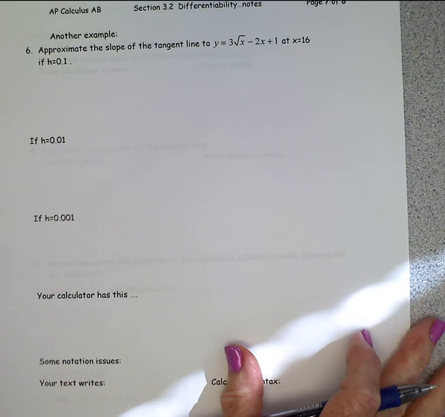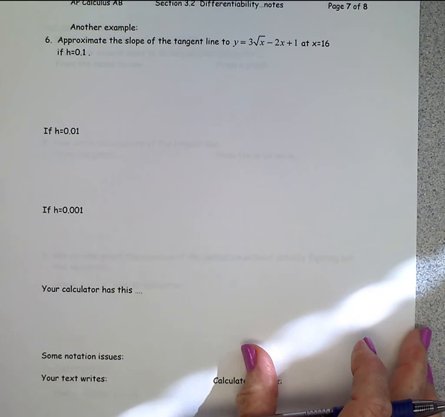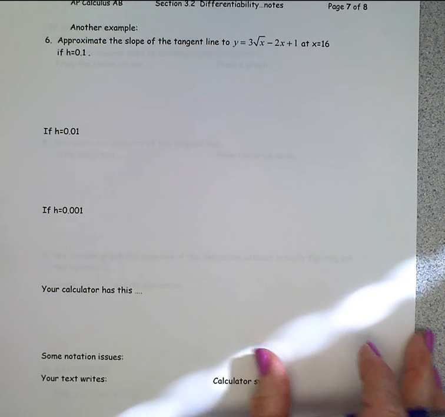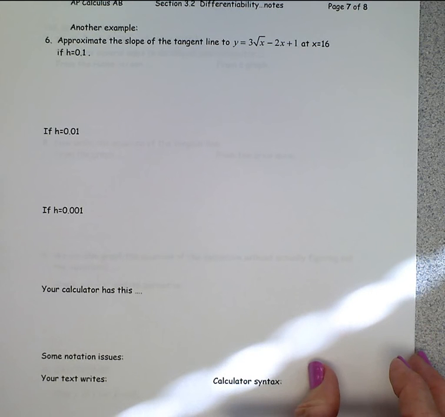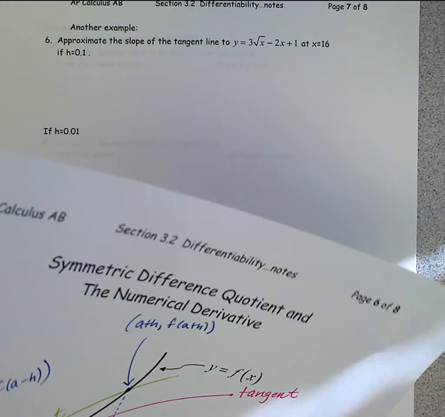Let's look at this one. Uh-oh, something's wrong. I am missing a page. Am I missing a page? No, I'm not. I thought I missed a page.